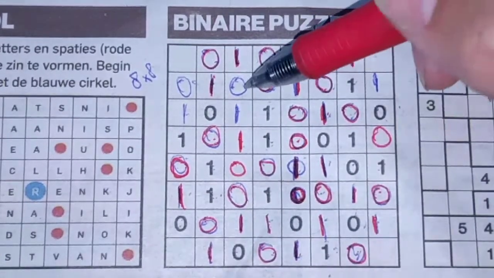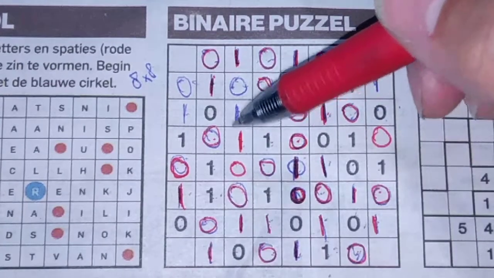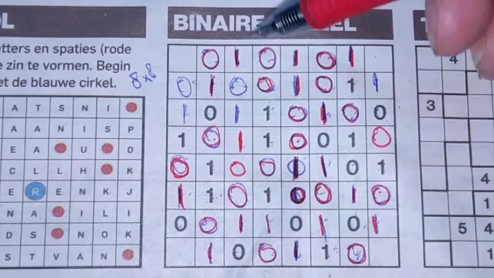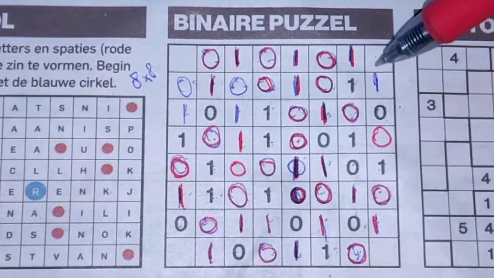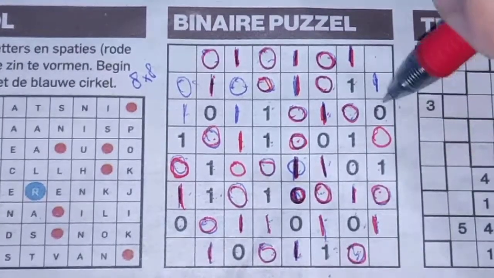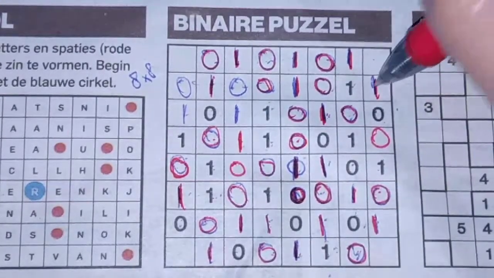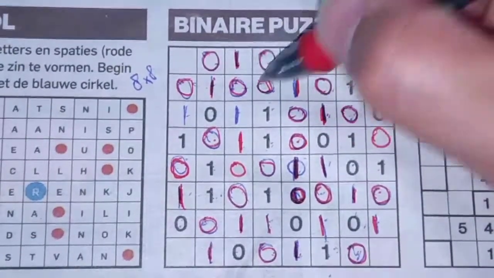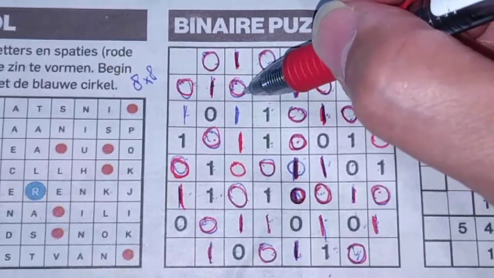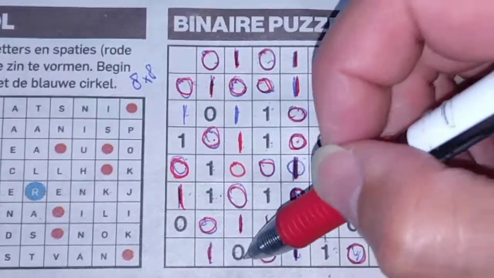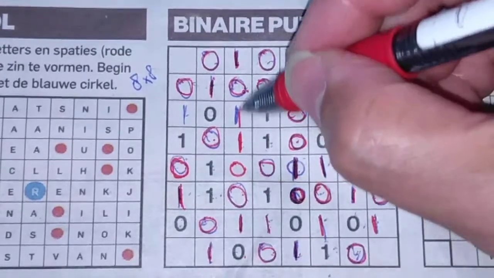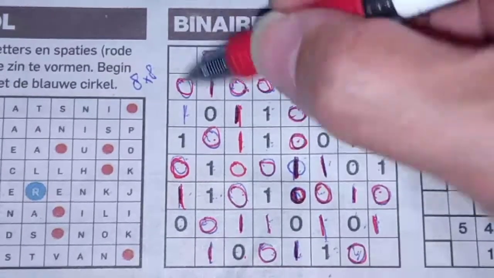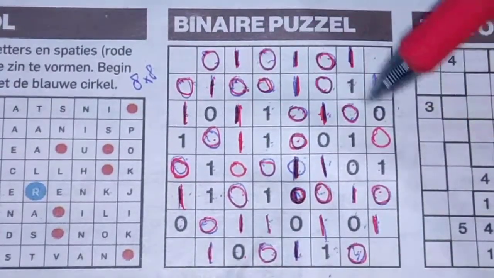The question is, are these correct? Double 0 here, 1 there 1. Okay, now we have 1, 2, 3, 4 ones, so the rest are zeros. 1, 2, 3, 4 zeros, so the rest are ones. Correct. We have here 1, 2, 3. This is number 4. 4 ones.